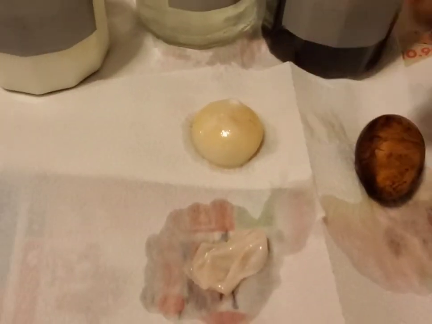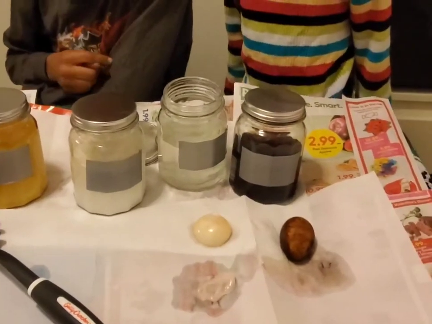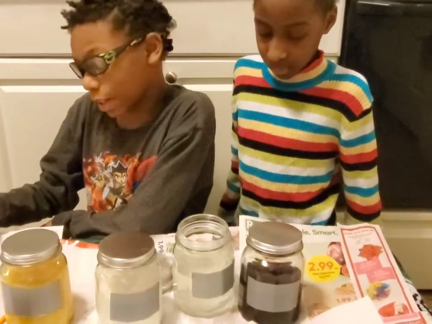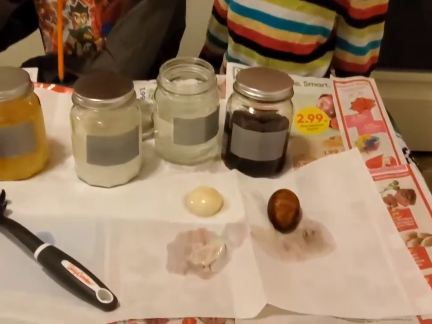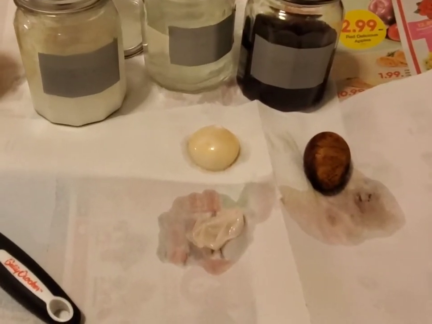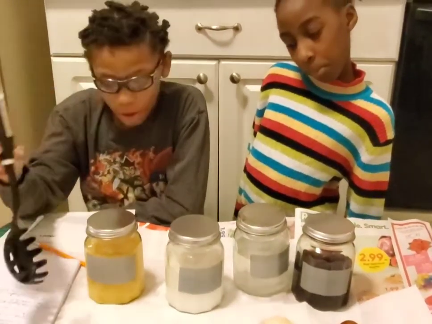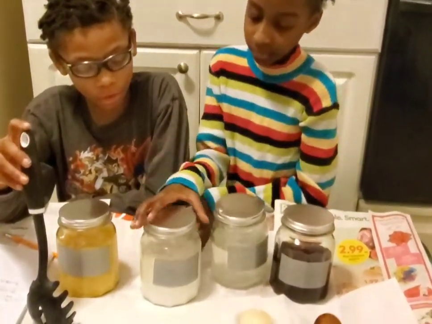And this seems to be the yolk of the egg. I will be writing down the information of the vinegar egg, and my assistant will be putting back the top on.